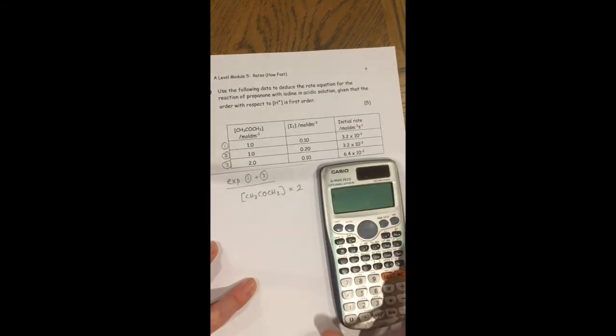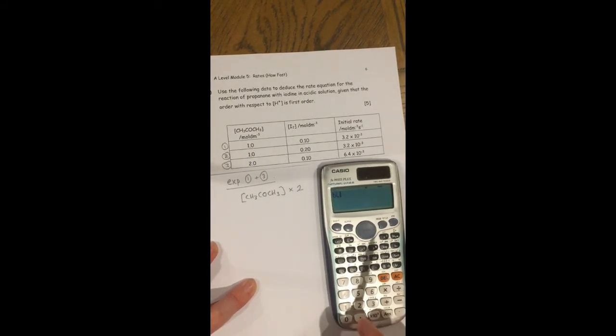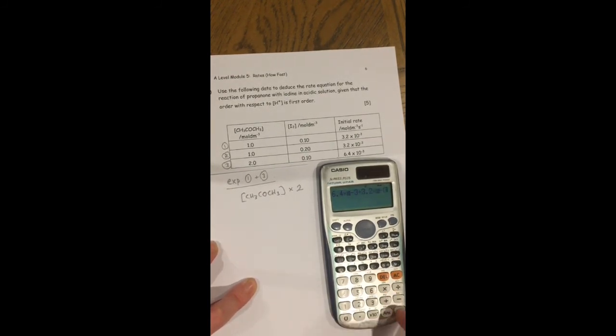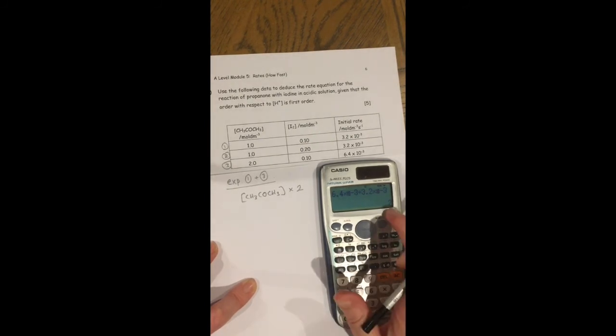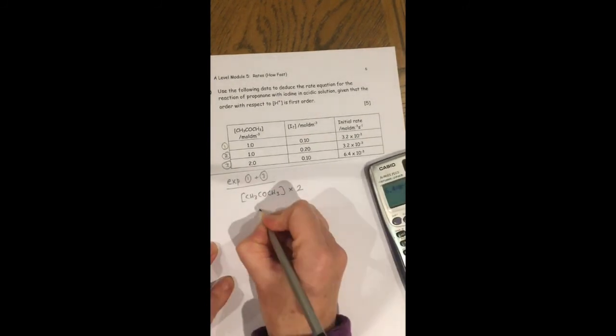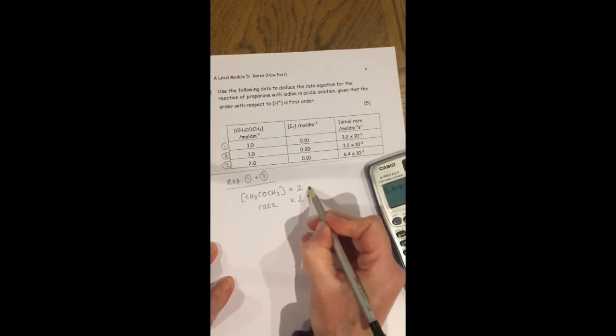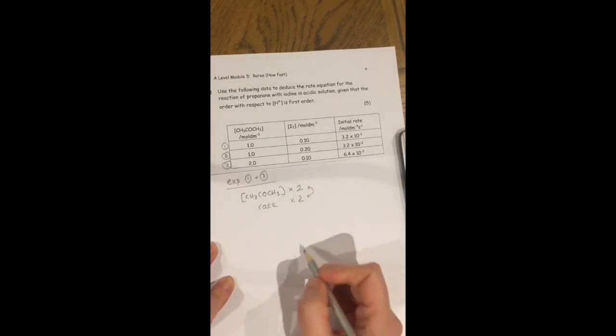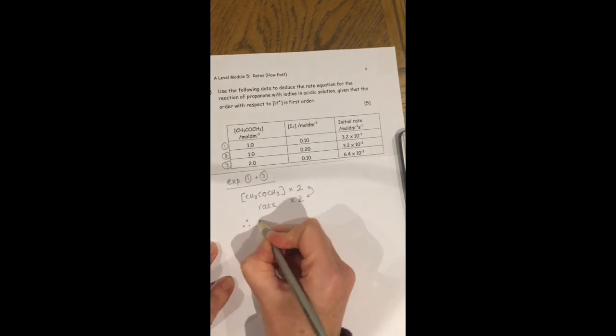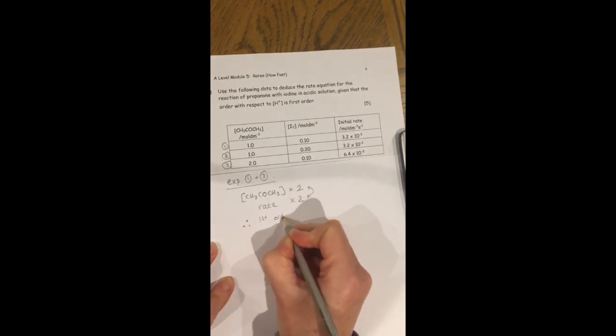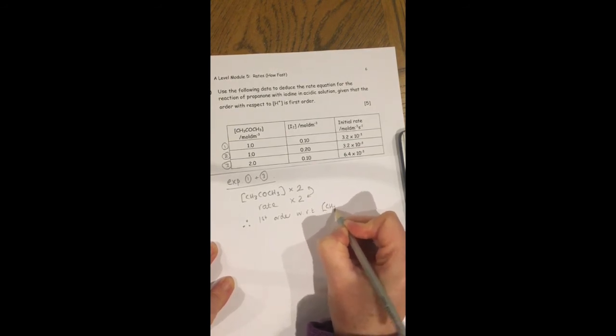If you weren't sure, then you could put that in your calculator, 6.4 times 10 to the minus 3 divided by 3.2 times 10 to the minus 3 to give you 2. Okay, so the rate has also doubled. So the relationship here is that it's directly proportional. So therefore we'd say that it's first order with respect to the concentration of propanone.